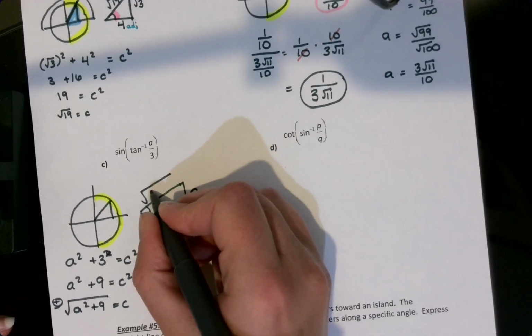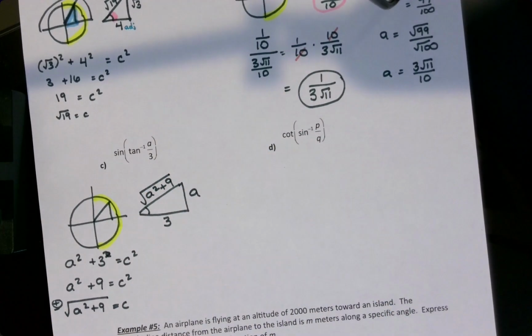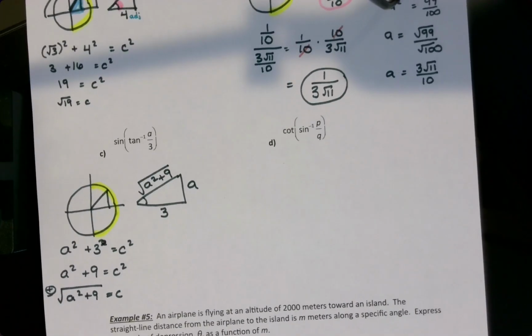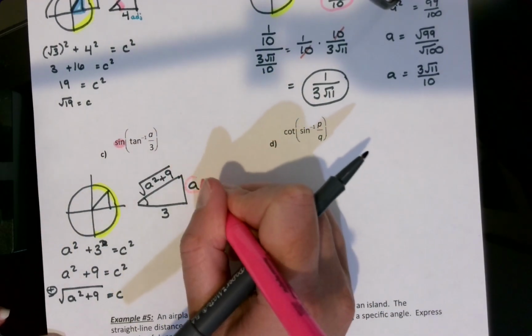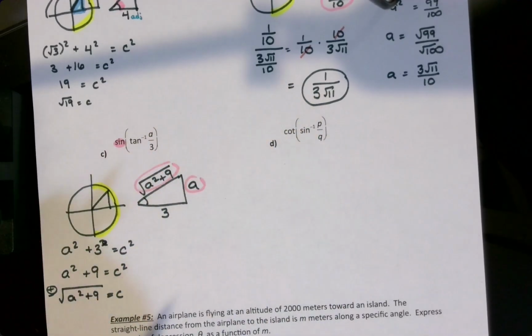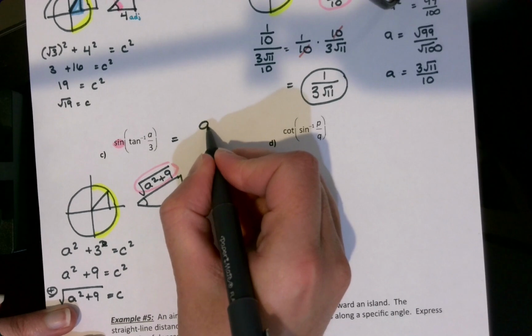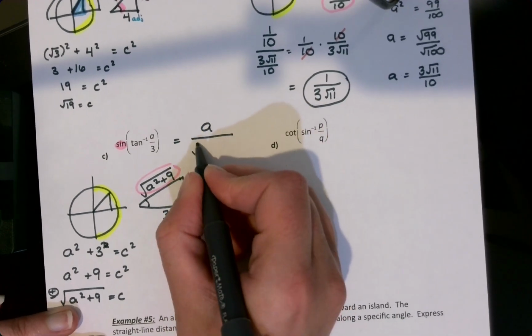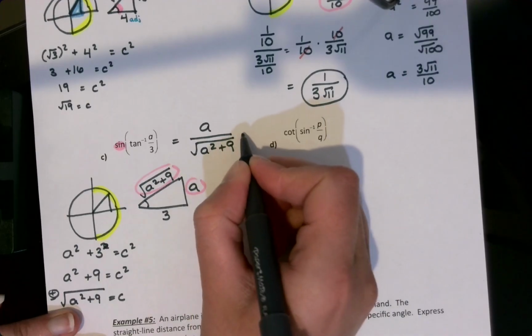So this is going to be the square root of a squared plus 9. And now I need the sine of that triangle. We know that the sine, that's what we're trying to do next, is the opposite over the hypotenuse. So opposite over hypotenuse is going to be a over the square root of a squared plus 9.